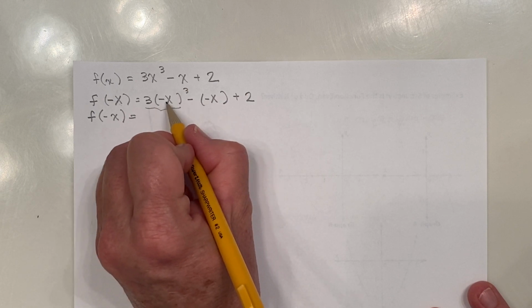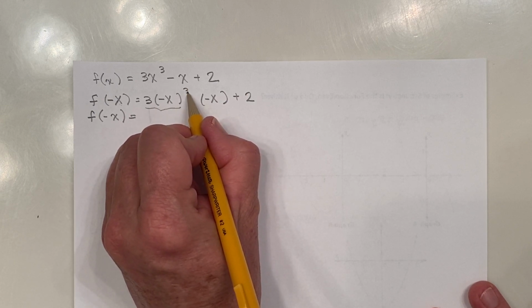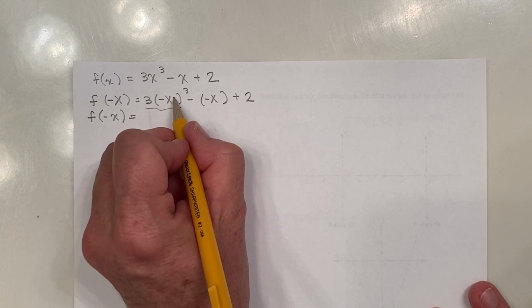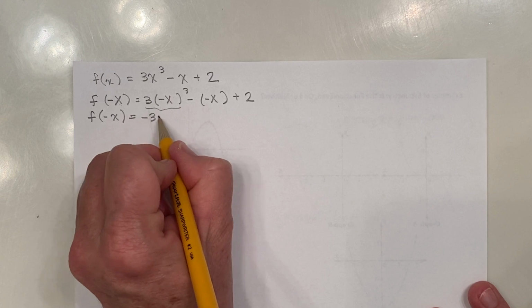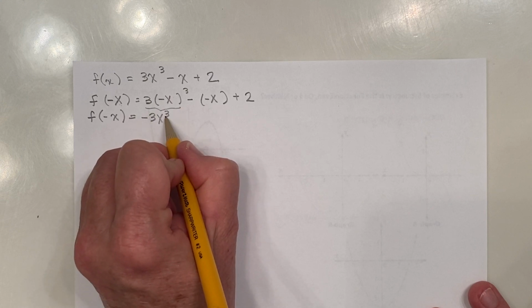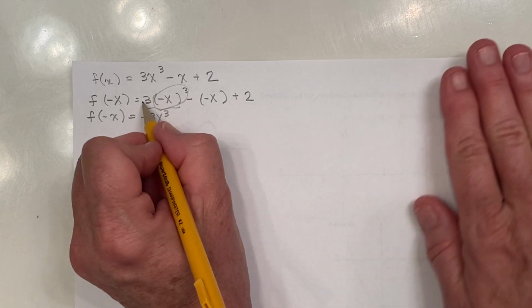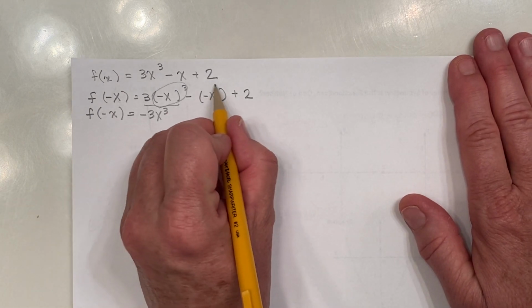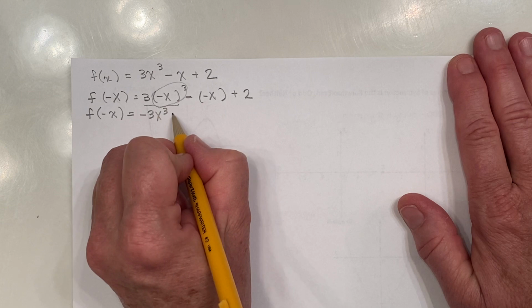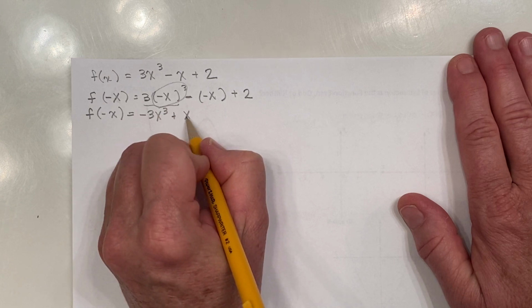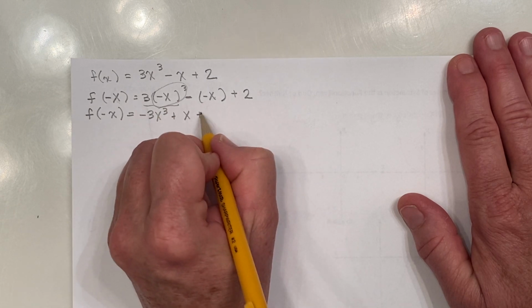This is a term, so negative x cubed times 3 results in, I'll pull the negative up front, negative 3x cubed. I don't have to do a power here. I just have to distribute this negative inside that parentheses. So that turns that to positive x. There's no sign change here, so I just bring down plus 2.